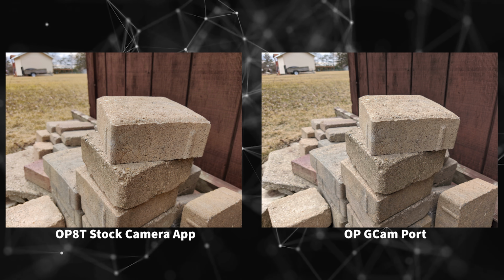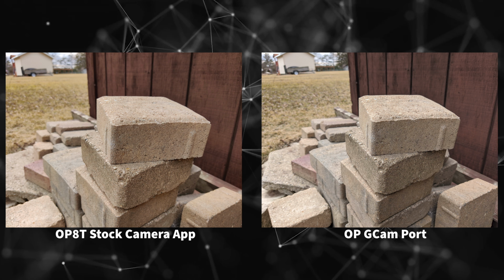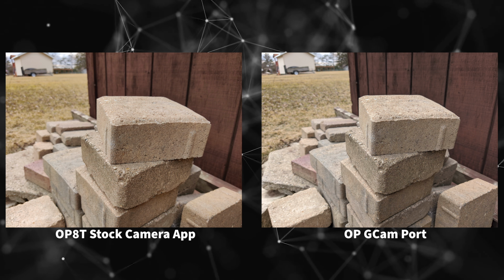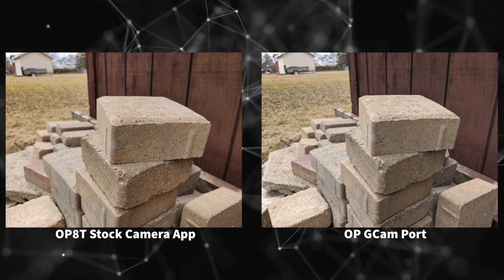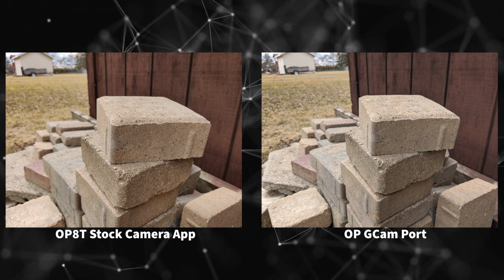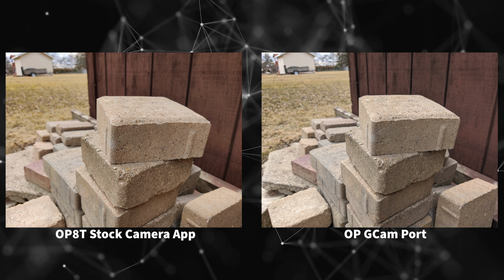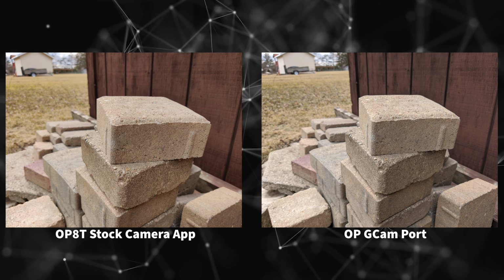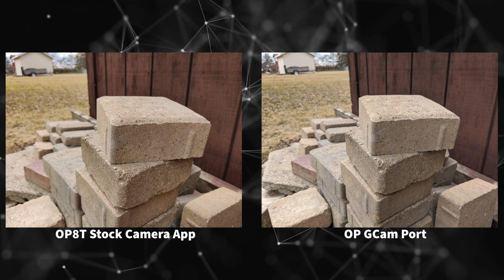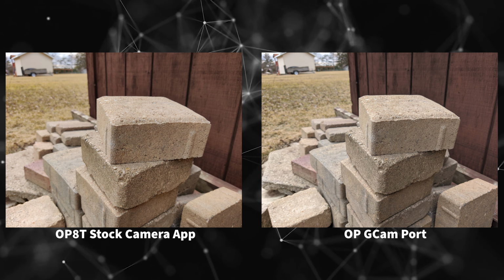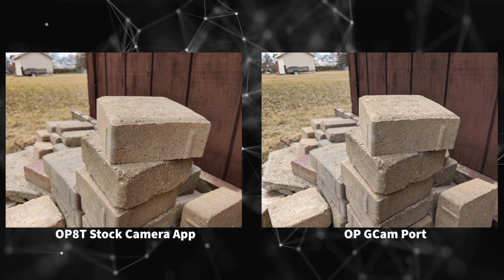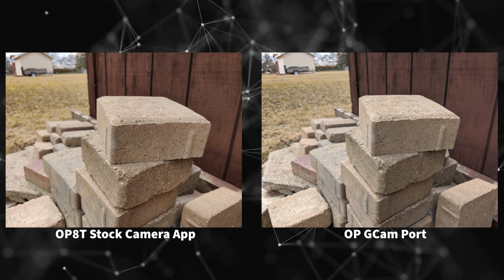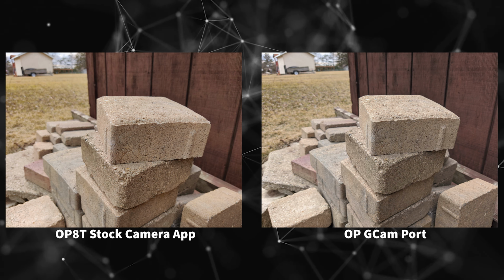I would honestly argue that I like both of these photos in different ways, and they both showcase that they're very capable. You could get away with posting either of these on social media and you probably wouldn't get much of a difference out of people. Obviously, I think people tend to steer more towards the saturation and vibrance, so the stock camera app probably edges it out a little bit in this scenario for me. In terms of what I would post on the internet, I prefer the stock camera app this time around versus the Gcam.